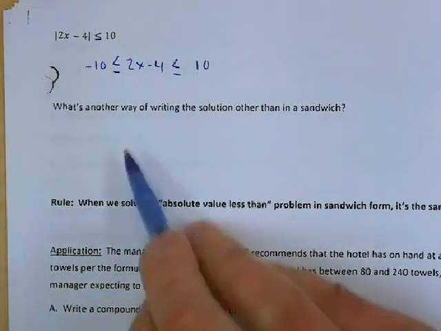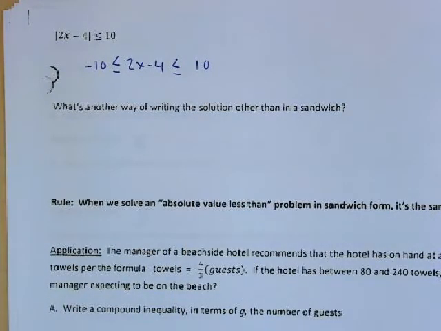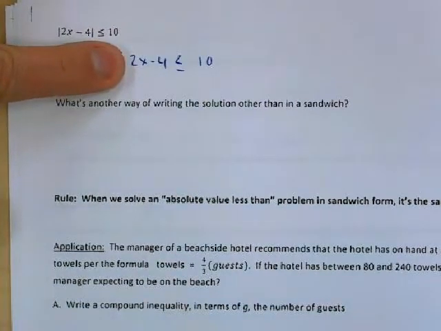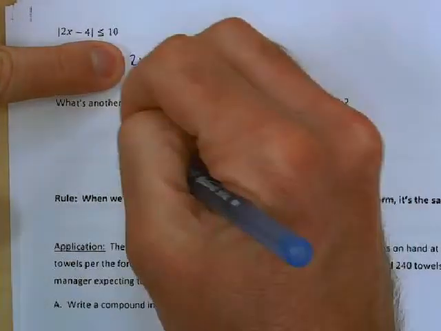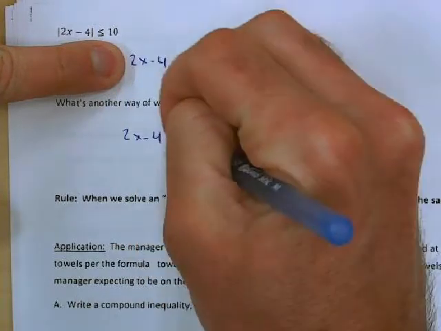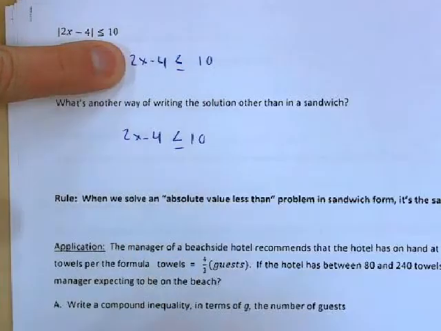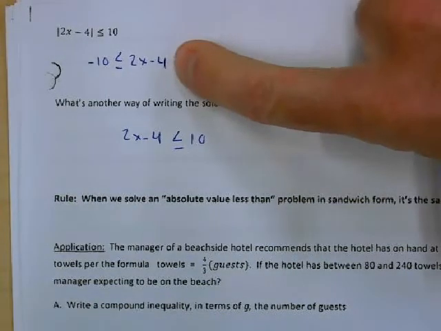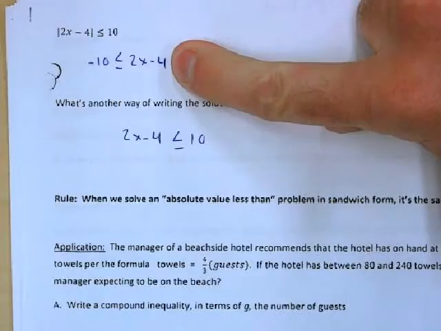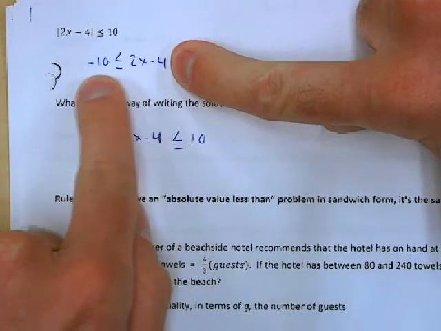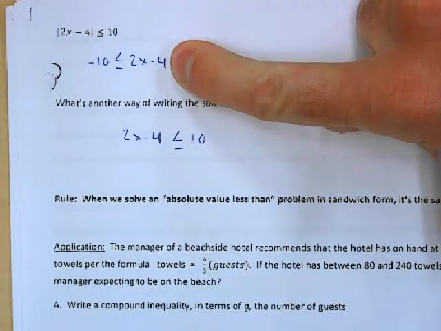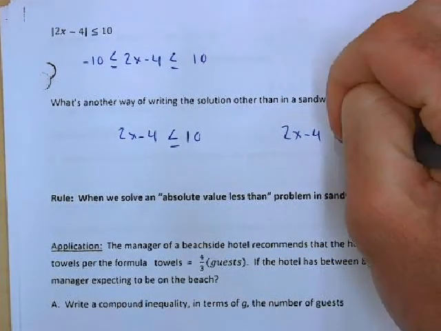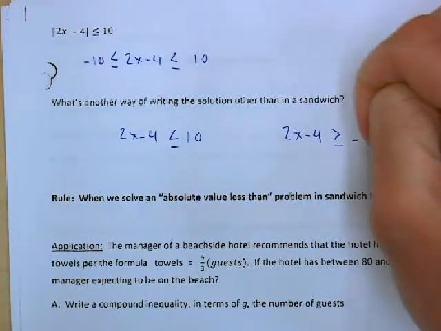Now, what's another way of writing the solution other than in a sandwich? Well, if I ignore this part of my equation over here, what do we have right here? We have 2x minus 4 is less than or equal to 10. Okay, got that one. And then what else do we have if we ignore this part of the equation? Well, in here we've got 2x minus 4 is greater than or equal to -10, if we're reading that backwards from right to left. So 2x minus 4 is greater than or equal to -10.